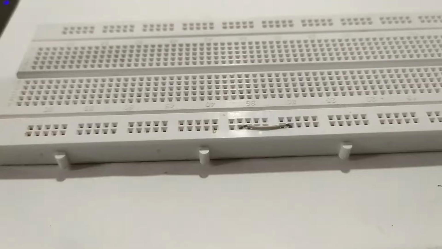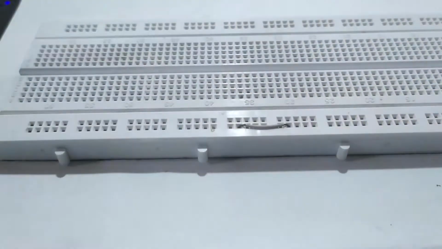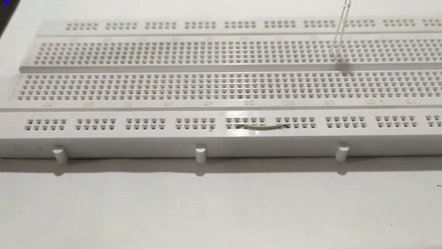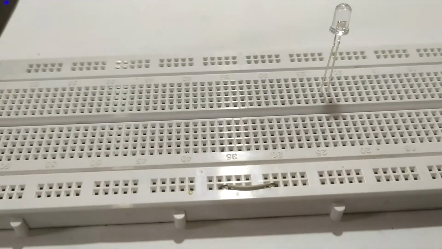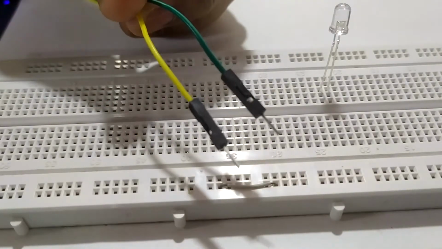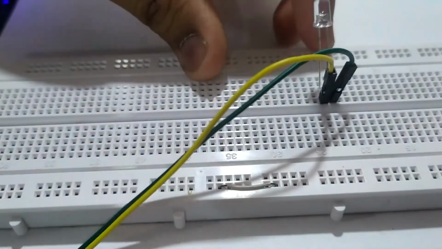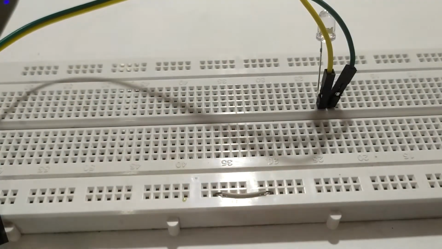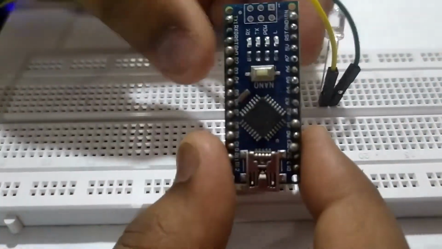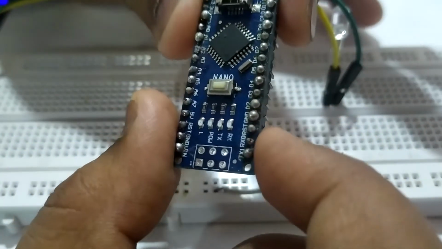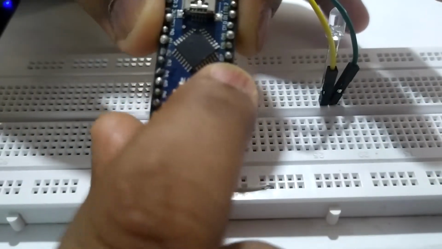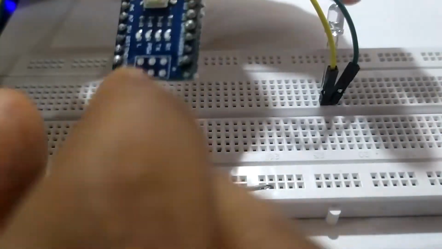Alright, so let's make the connection for the circuit. I'm taking a red LED and my positive pin is on the left hand side, and I'm going to connect the yellow wire to the positive pin of the LED, and the green wire is connected to the negative of the LED. The positive of the LED will go to the D9 pin, and that pin is a PWM pin.